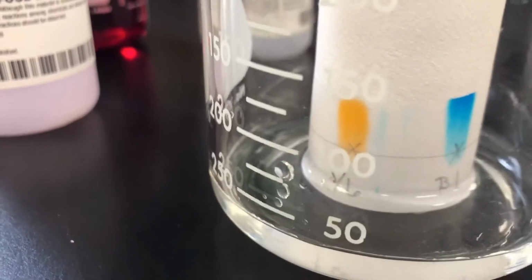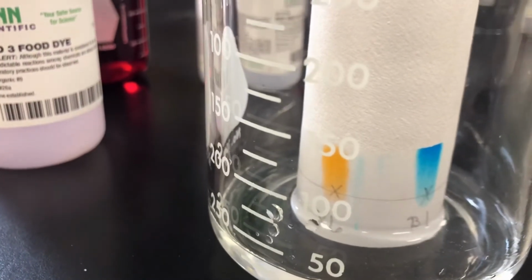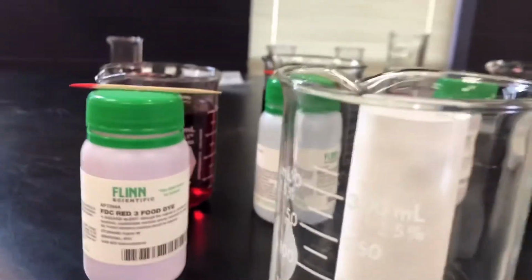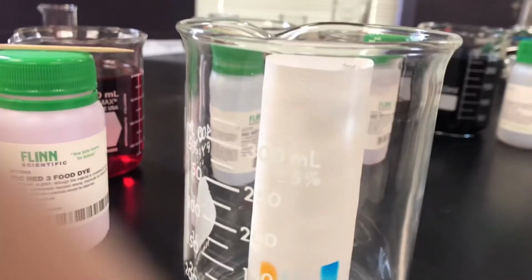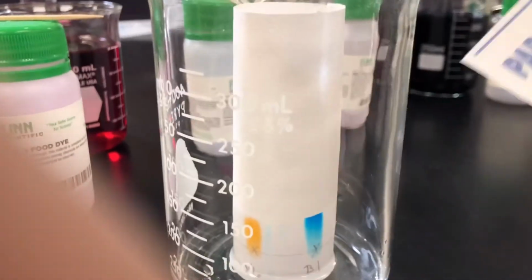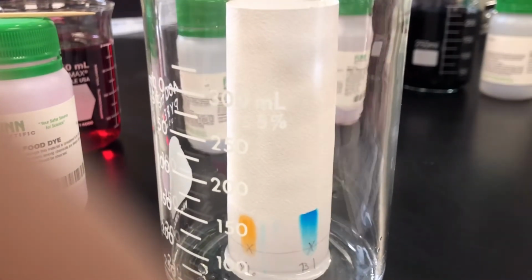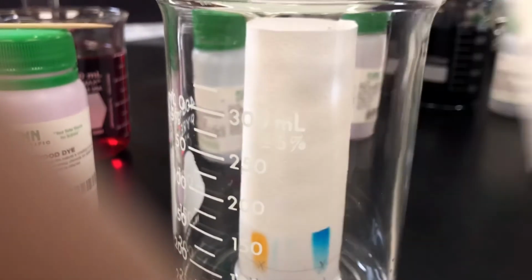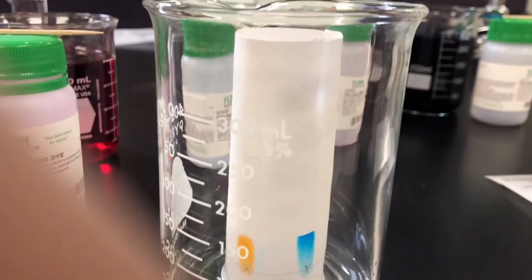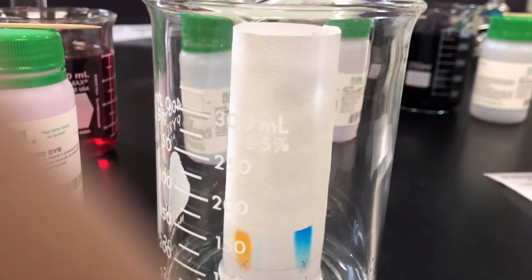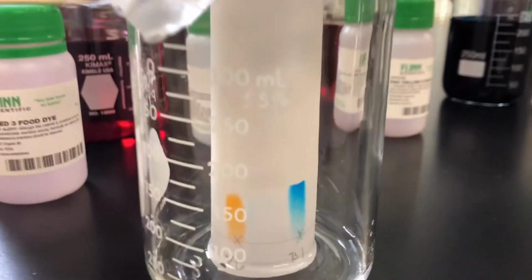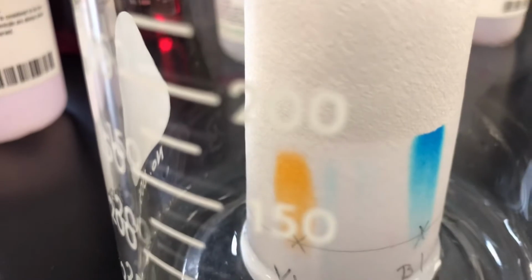And so what we're going to do, so that the water doesn't evaporate faster than it moves, is put something on the top of this. Saran wrap will do, but we're going to use something called parafilm. And I believe we've used some of the parafilm at some point before. I'll put that on the top so it doesn't evaporate too fast. So I've got the parafilm on the top so that the water doesn't evaporate too fast.